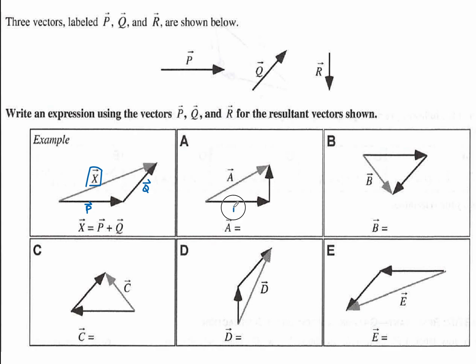Well, you might recognize right away that this is vector P. But wait a second. What's this other vector we're adding together to that to get vector A? Well, if you look at it carefully, it has the same magnitude as R. It's just pointing in the negative direction. What is this vector? It's negative R. And so how do you get A? It's P plus, or I guess I could just write it, plus negative R, or just minus R.